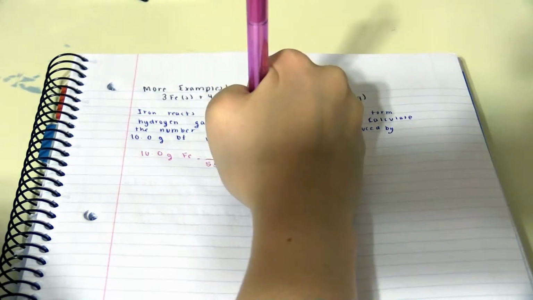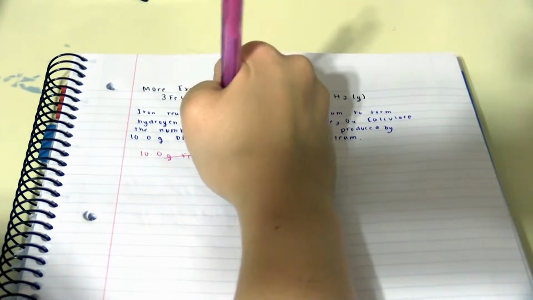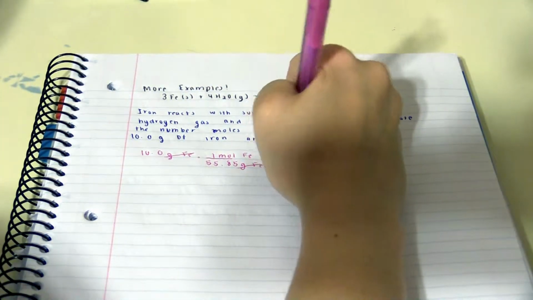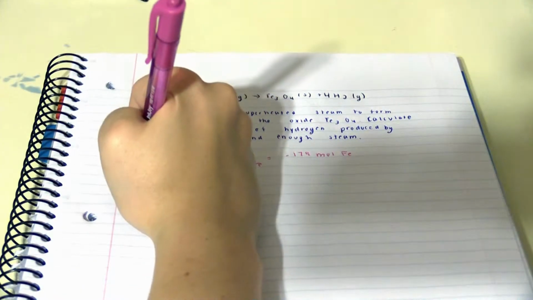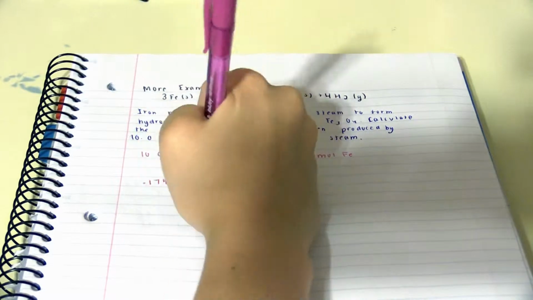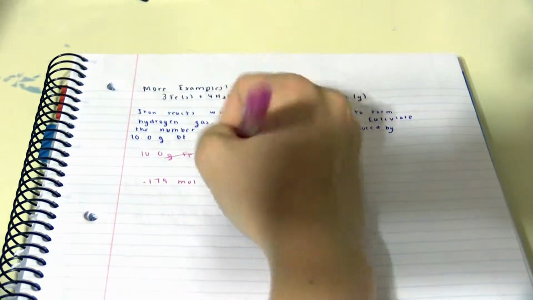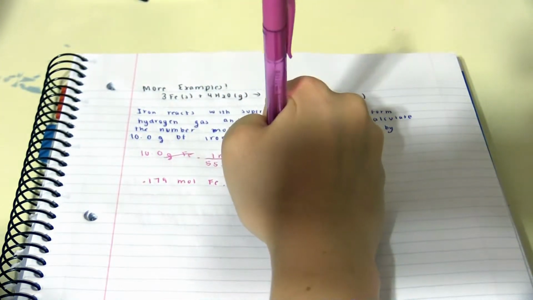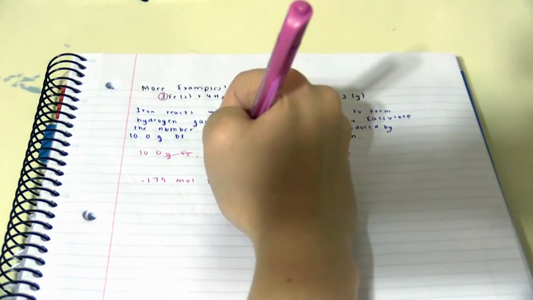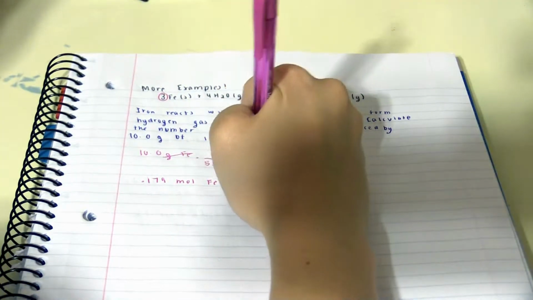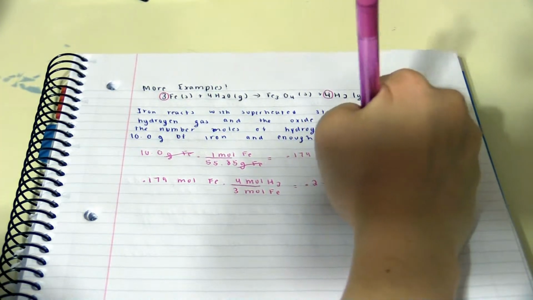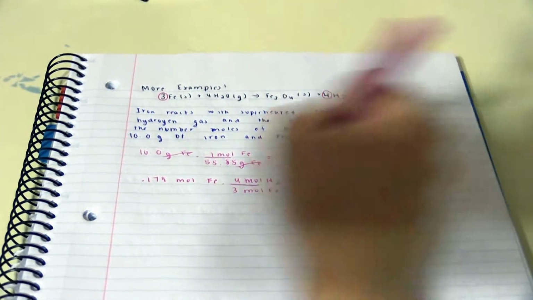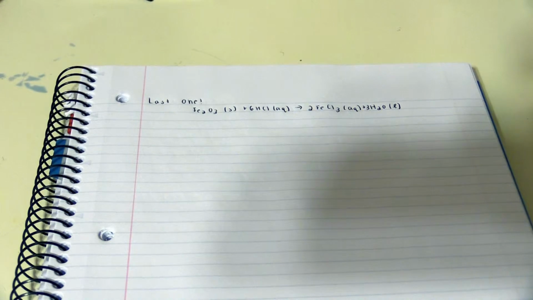As you see, there's 3 moles of iron for every 4 moles of hydrogen gas. Therefore, we can use that as a conversion factor and multiply 0.179 moles of iron by 4 moles of hydrogen gas over 3 moles of iron. This will yield approximately 0.239 moles of hydrogen gas. Time for one more example.